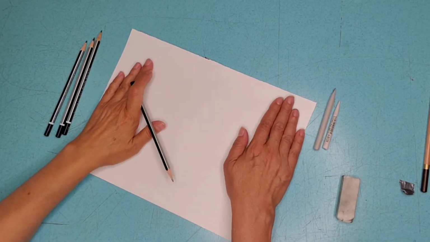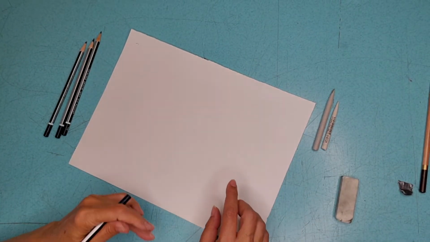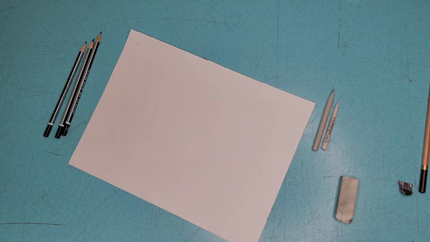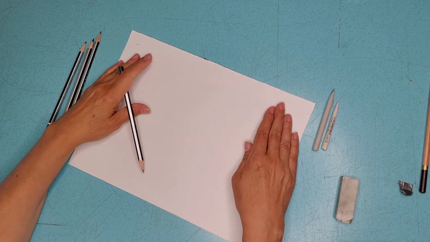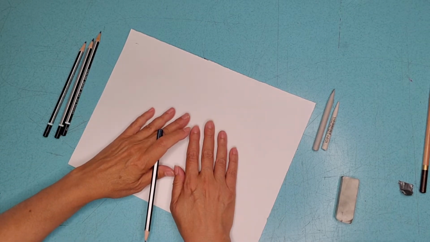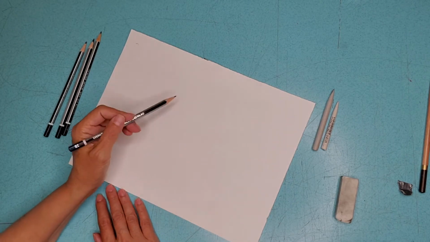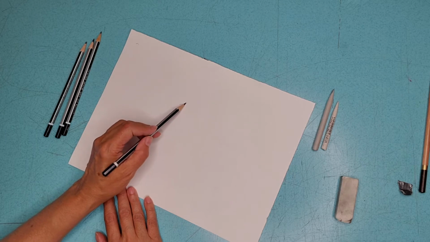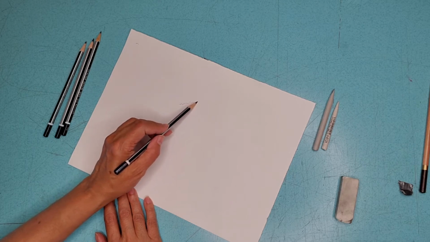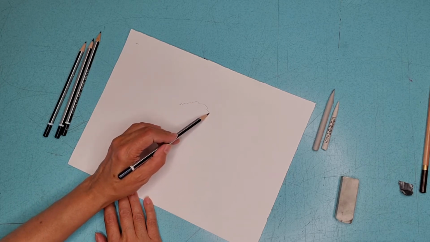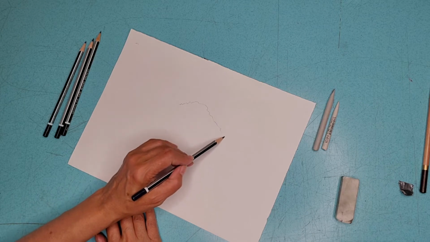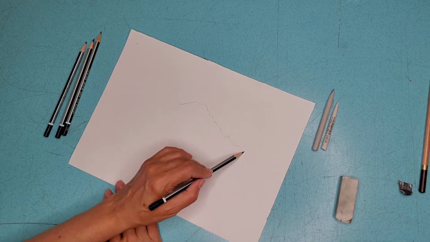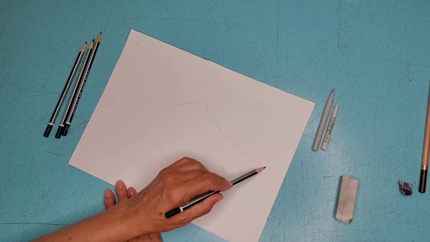Okay, when you're drawing clouds in the sky on white, generally the value of the sky is darker than the clouds. So we're going to start by just, same like we did with the white charcoal, we're going to do an outline of our cloud with a pencil.